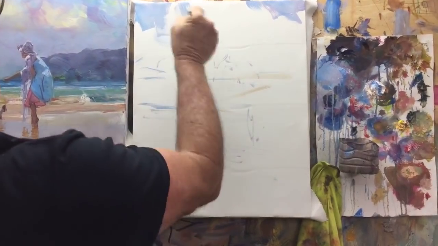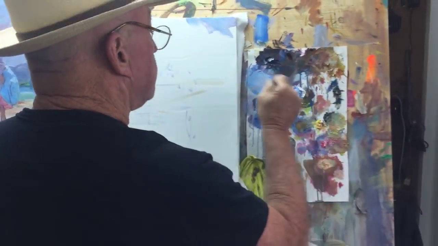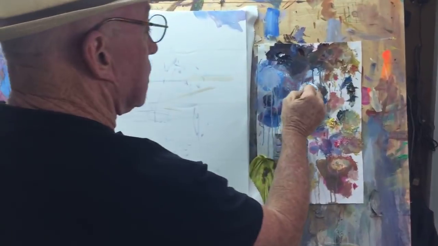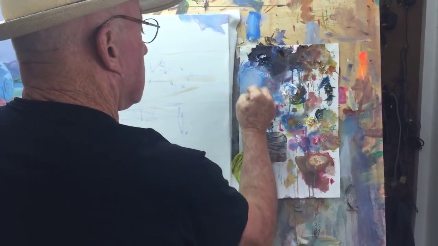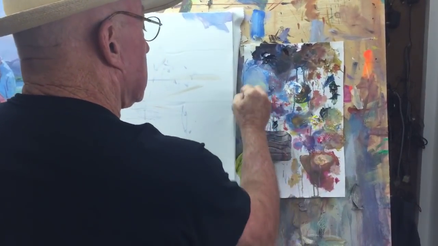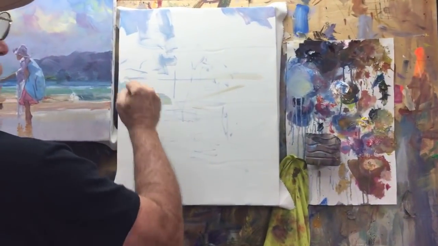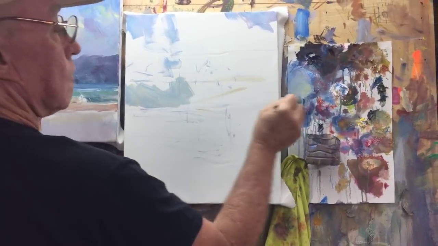We'll take it down to about there, I think. Okay, off we go. I'll throw in a bit of a horizon colour. And I'm going to mix up these, throw a bit of lemon yellow in there. How about we try that? There we go, that works.